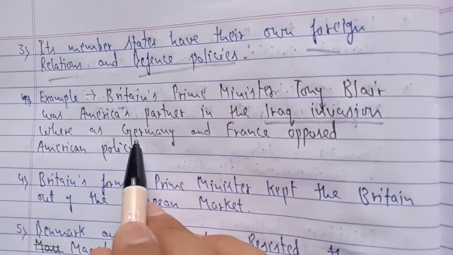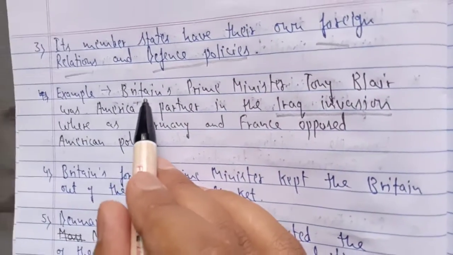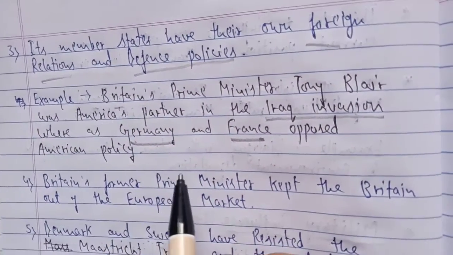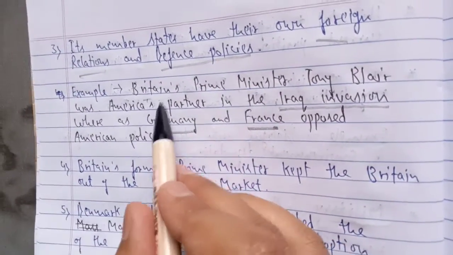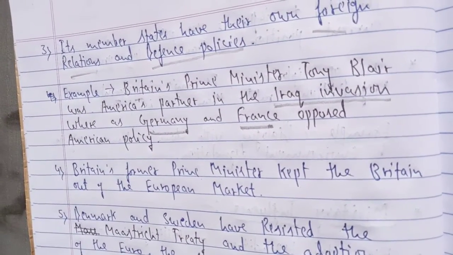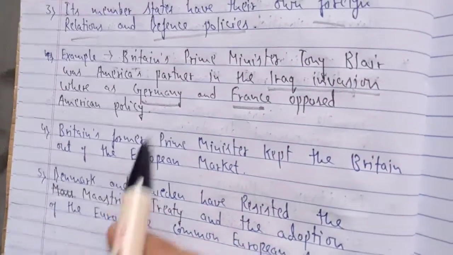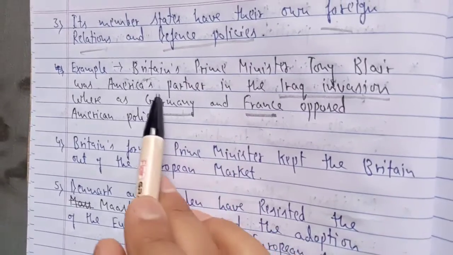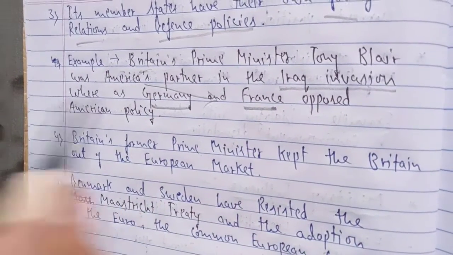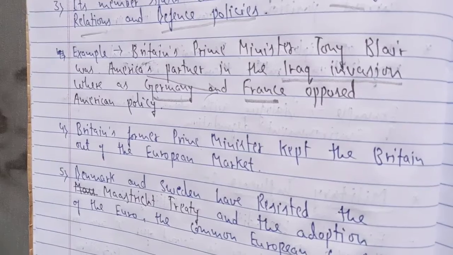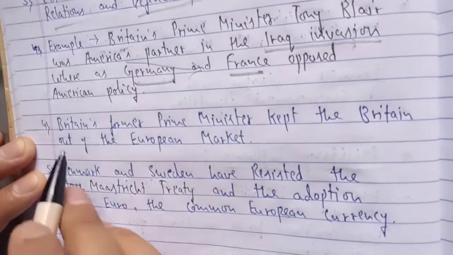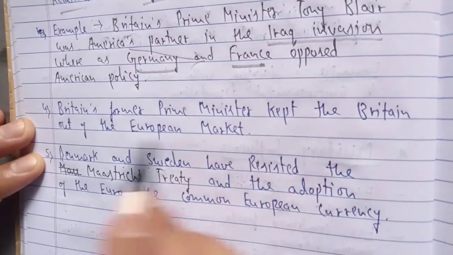On the other hand, Britain was also a member of the European Union, and Germany and France were also members of the European Union. But Germany and France opposed America. They opposed America's attack on Iraq. But on the other hand, Britain supported America. So this was a problem in Europe, as they were living under the same group of the European Union, but they had different foreign relations. Britain had a good relation with America. Germany and France were also allies of the US in the Second World War, but here they opposed American policy. So we can say countries under the European Union had different defense policies and foreign relations, which led to problems many times. And the fourth point is that Britain's former Prime Minister kept Britain out of the European market.